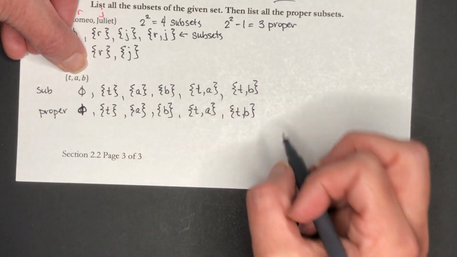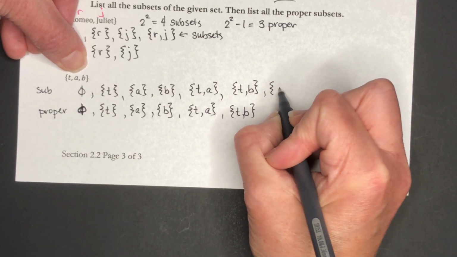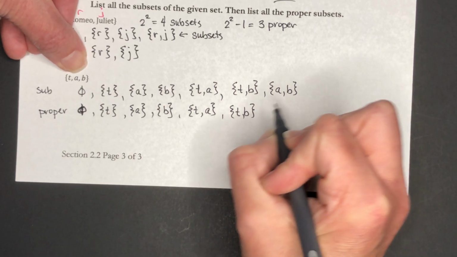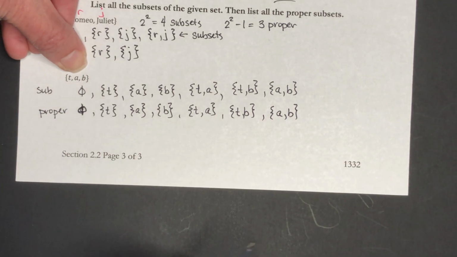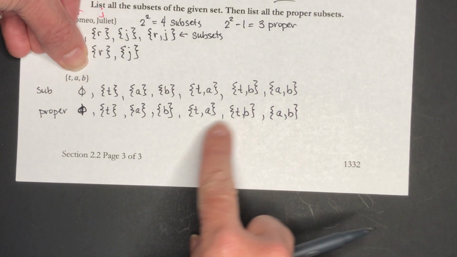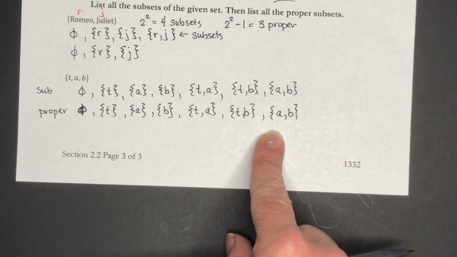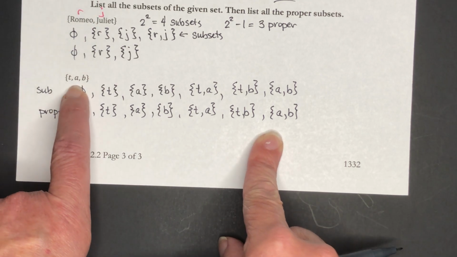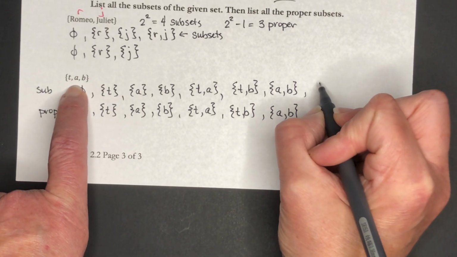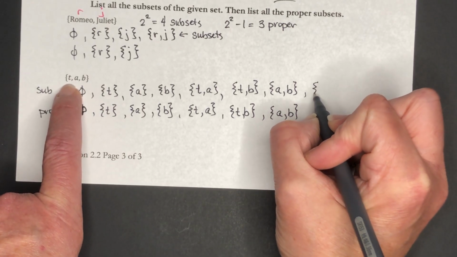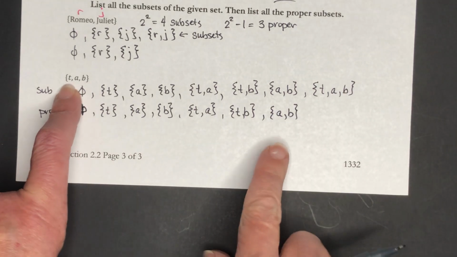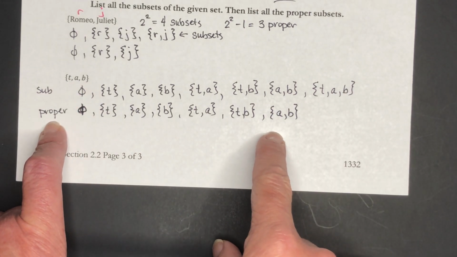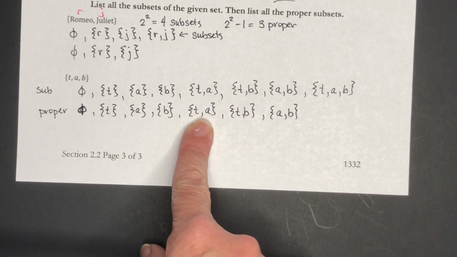Now I'm going to pair up A and B. Okay, that's all the possibilities with 2 elements. Now I would go up to 3. But that's going to be exactly the same as here. So this one, regular subset, gets T, A, B, but the proper subset does not. So this would be if you listed them all out.